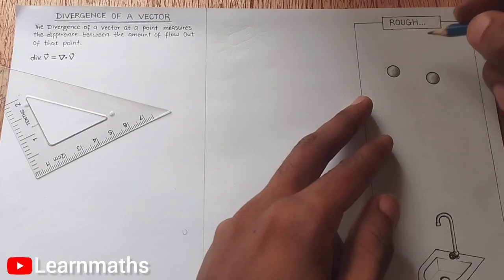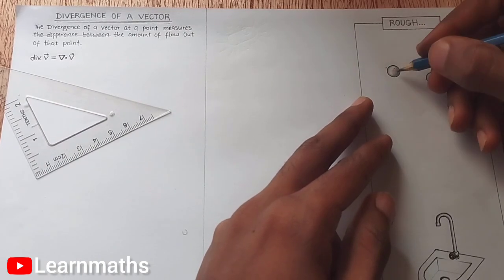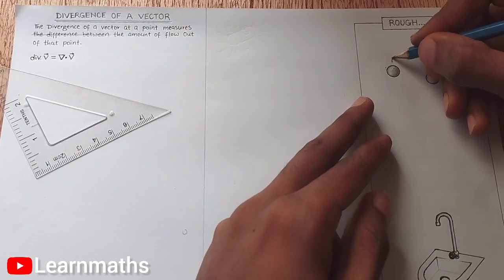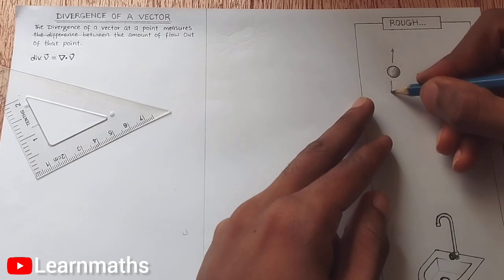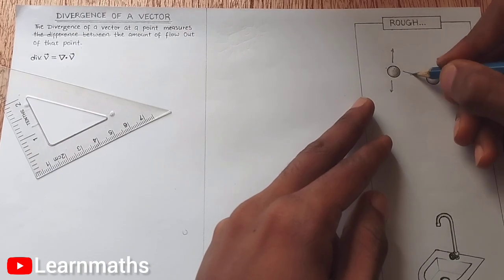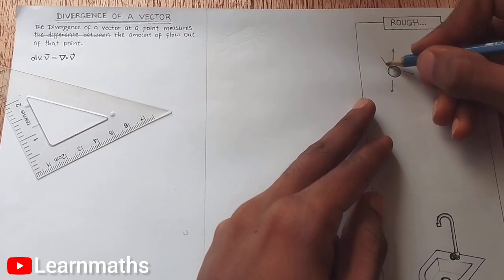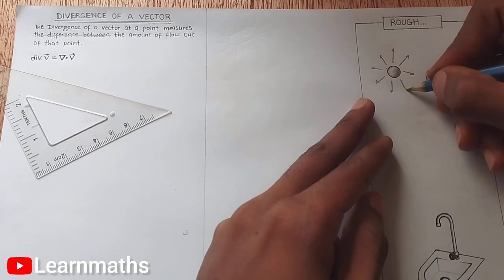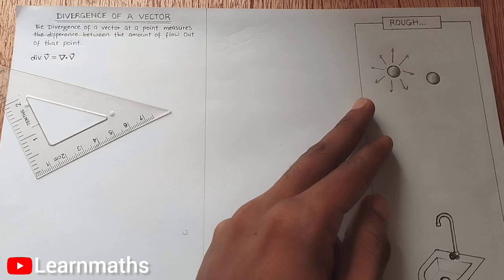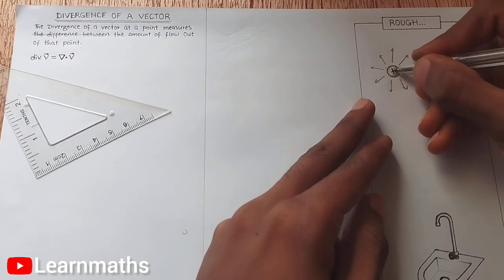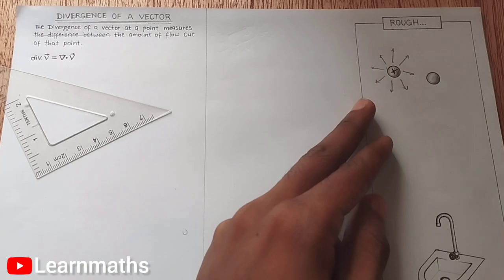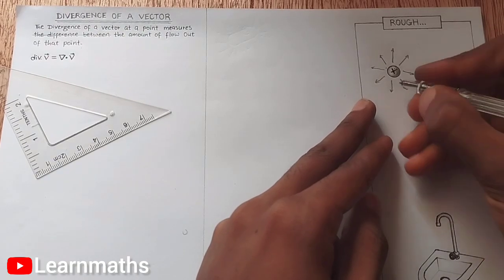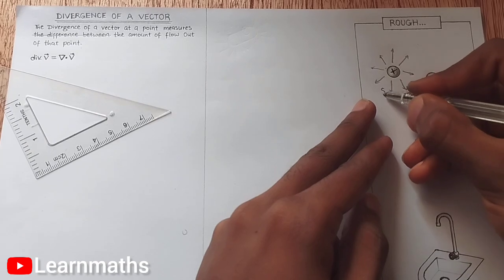If at this given point I have outward flow, that is flow away from this point, diverging away from this point, I can say this point has positive divergence. We call those points with positive divergence the source. So I can call this point the source.